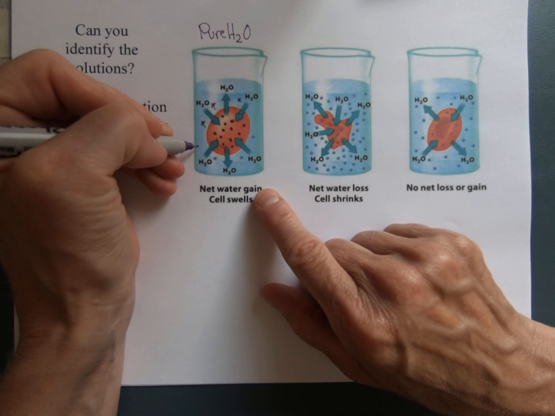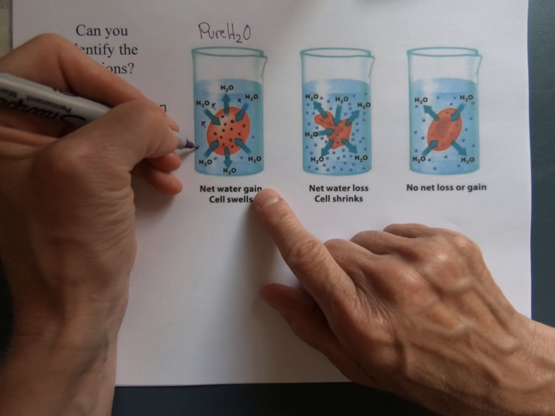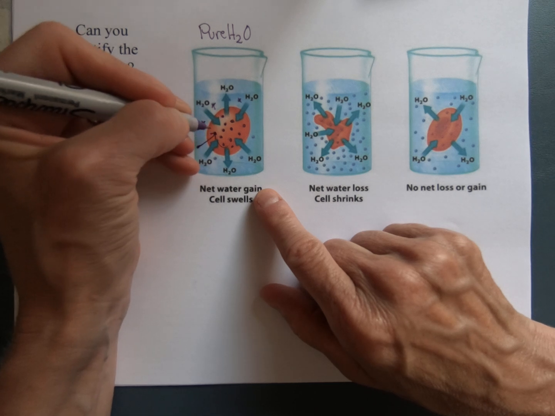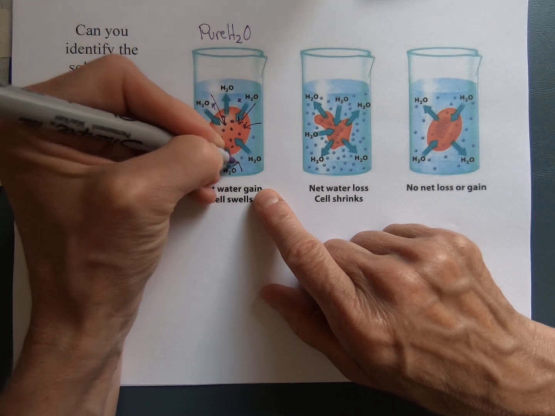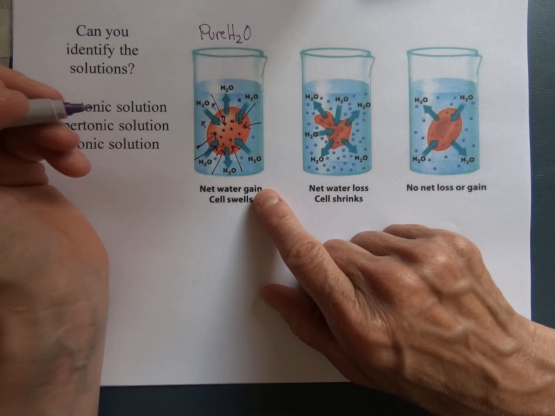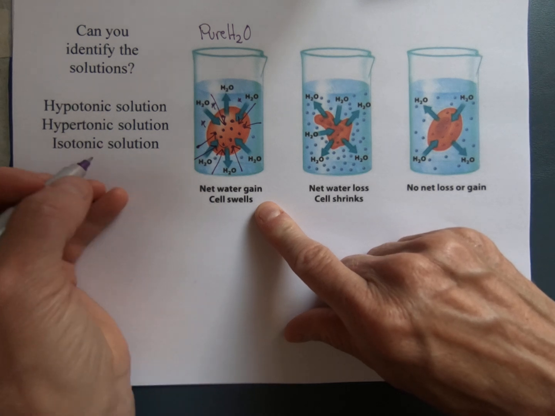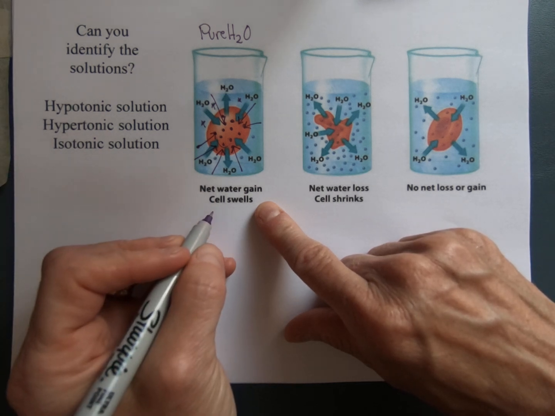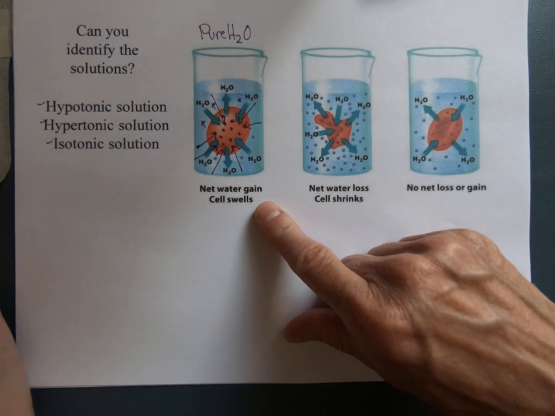Which way will water tend to move? Well, it's going to move in both directions, but water's going to move down its concentration gradient into the cell for the most part. So as water moves into the cell, this cell grows, it swells, it might even burst if it's an animal cell. We like to use terms to explain what kind of solution this cell has been placed in, and we use one of these 3 terms that I've listed. The terms refer to the tonicity of a solution.